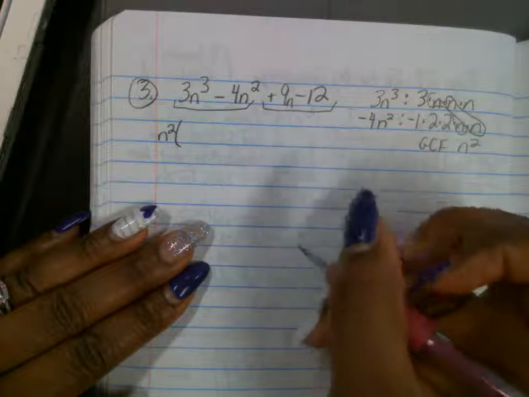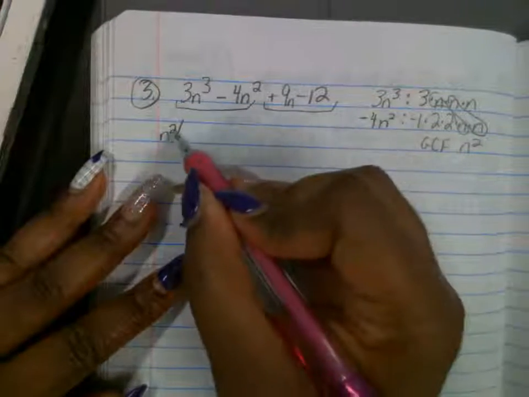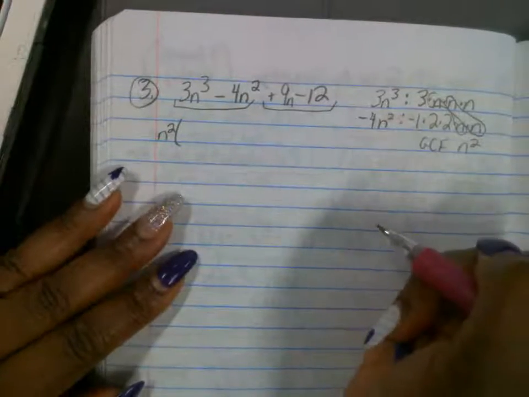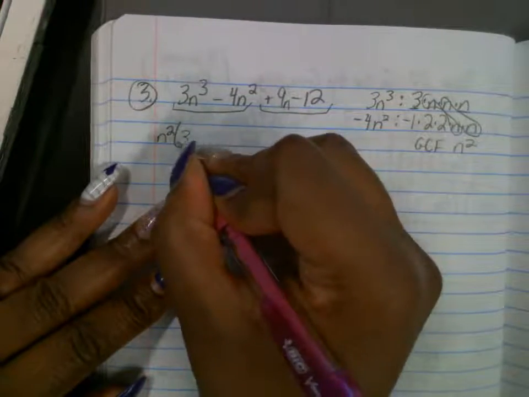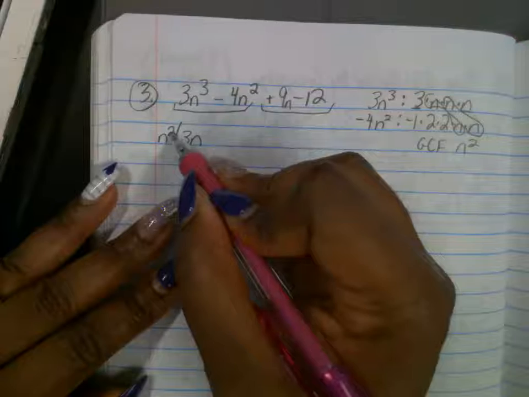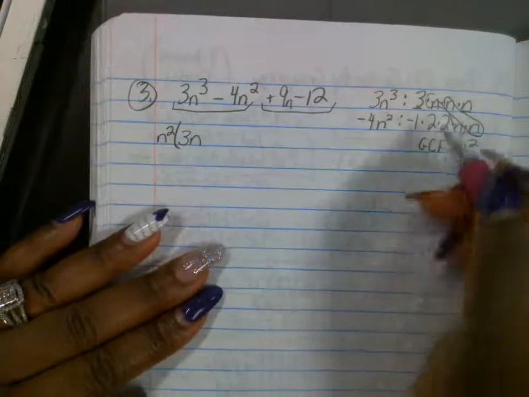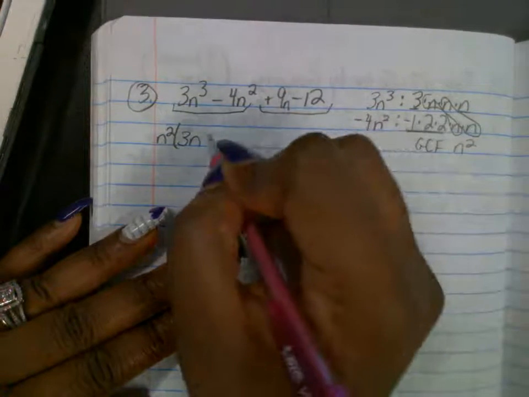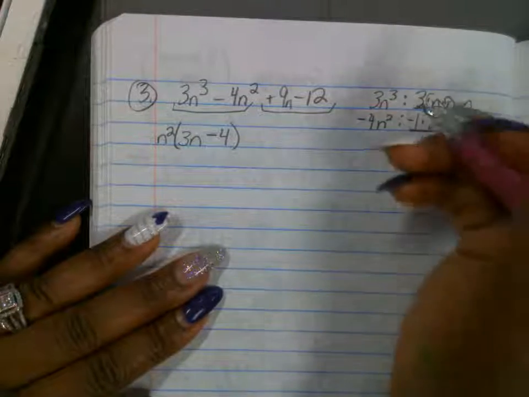I'm sorry. All right, so what can I multiply times n to the second power to get 3n to the third? You can multiply 3n. You see this is left, 3n? What can I multiply times n to the second to get a negative 4n to the second? -4. You see how when you multiply together, -4 is left? Okay, so we did this part. Now let's do the second part.